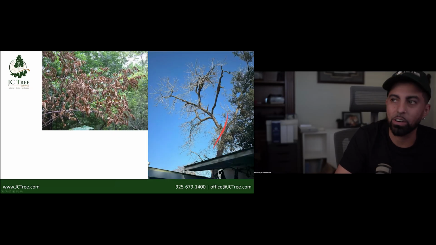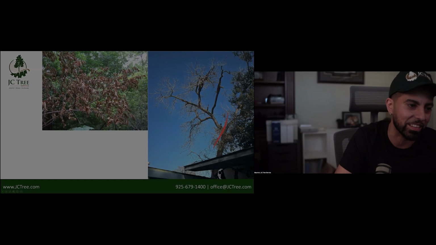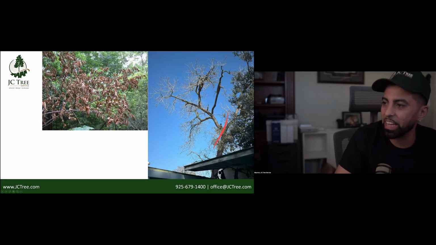This is also a problem. This is actually somewhere in my neighborhood. Trees alive on the right side, trees dead on the left side. That will one day break if it's not taken care of.